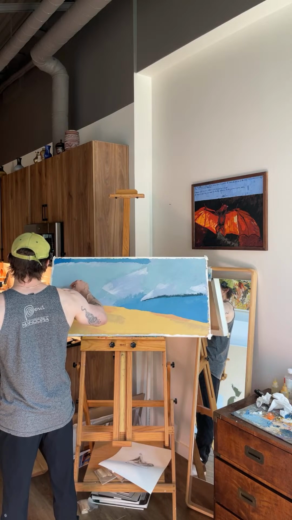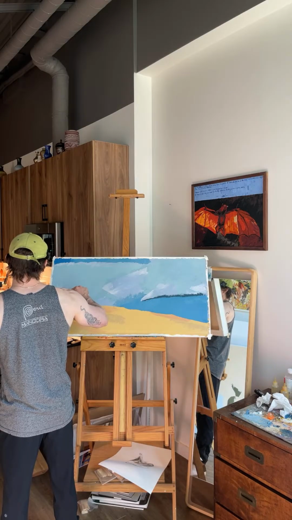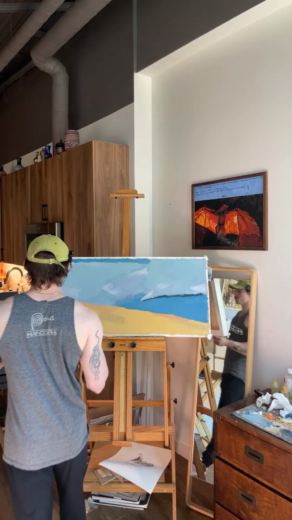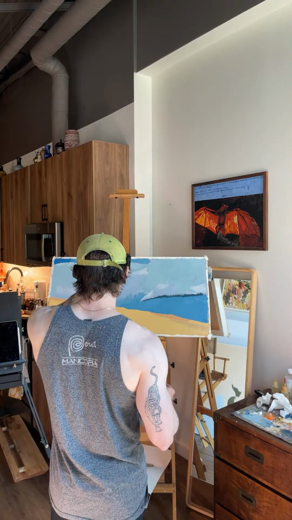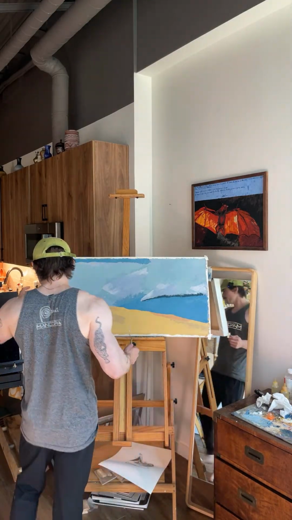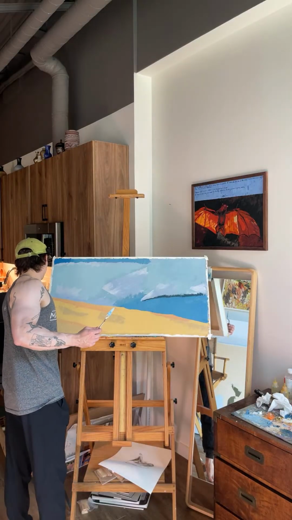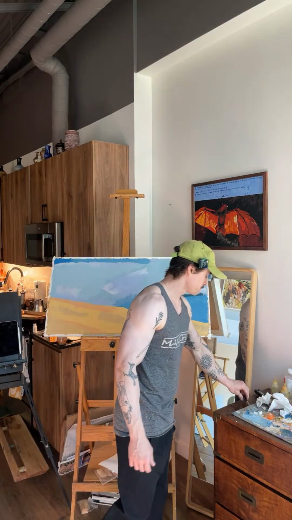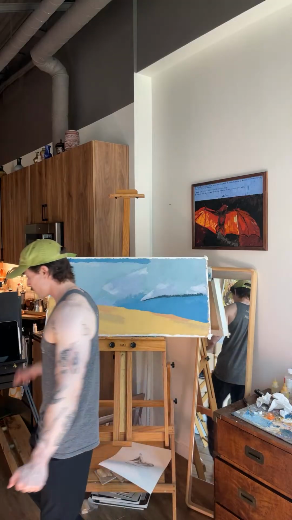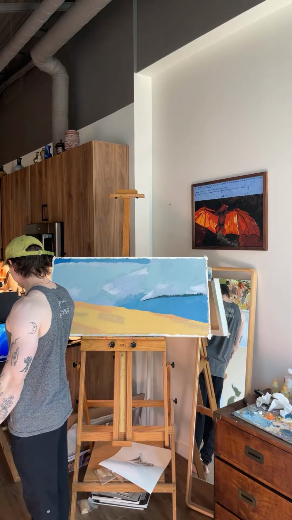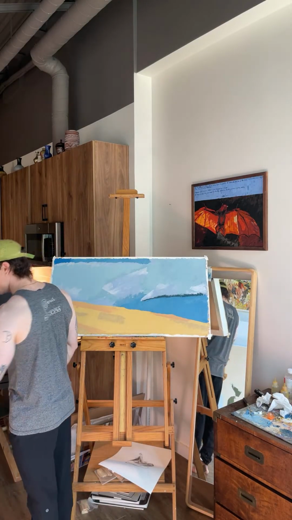Okay, let's get this house outlined. Not gonna worry about the bushes. One sec here.